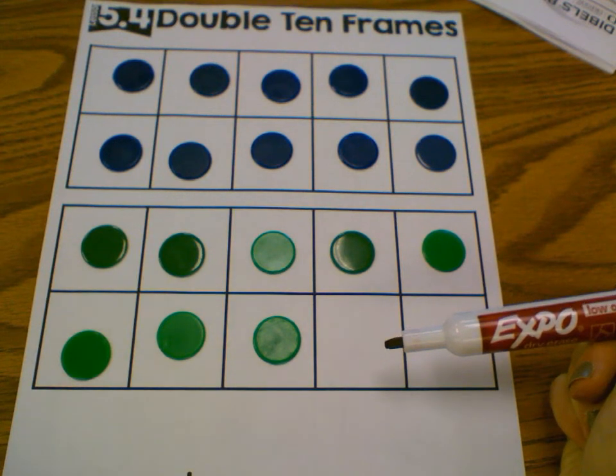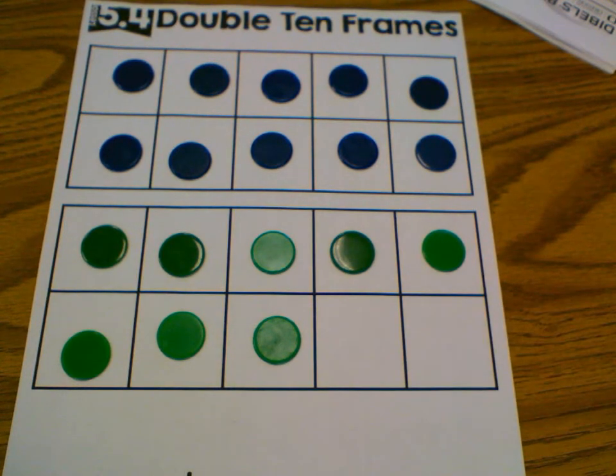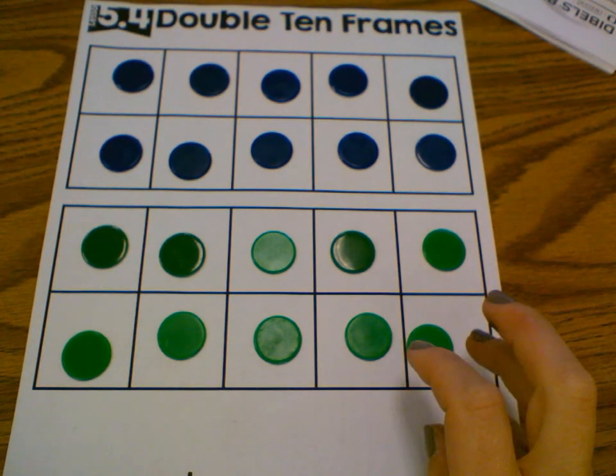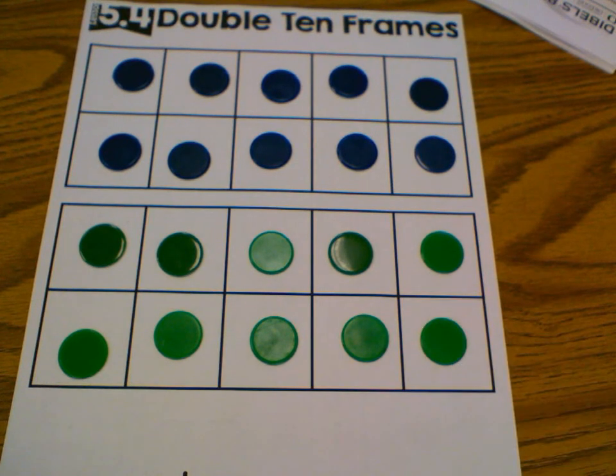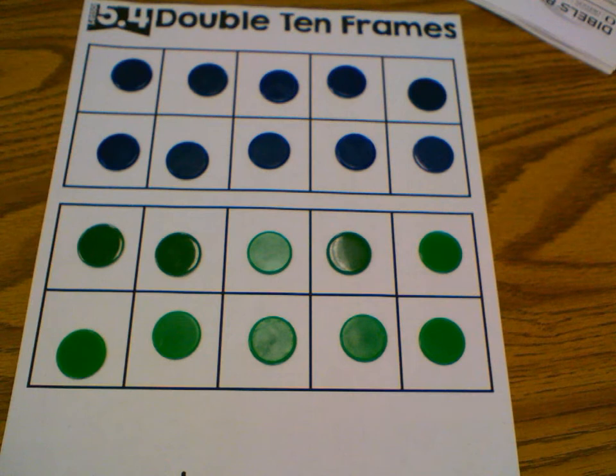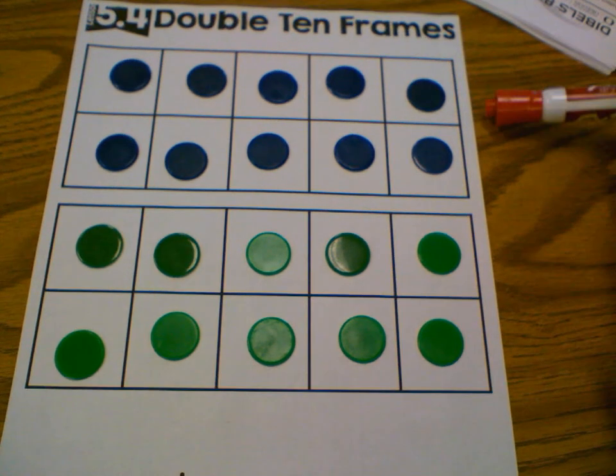Now, really quickly before I stop the video, let's talk about what to do when we have two groups of 10. So let's say I filled in this second 10 frame. So now, boys and girls, I have one group of 10 up here, and I have another group of 10 down here.